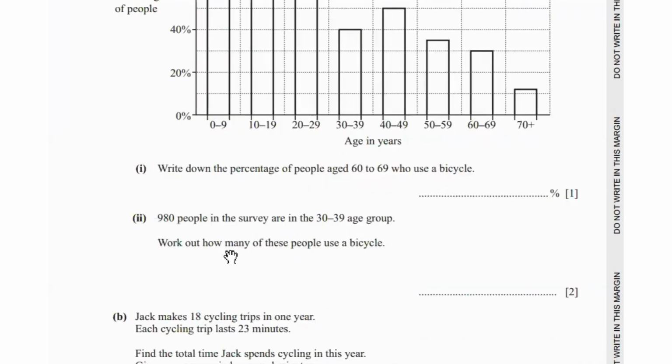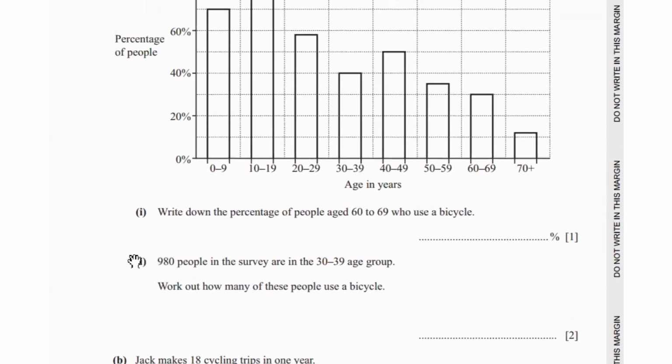Then it says 980 people in the survey are in the 30 to 39 age group. Work out how many of these people use a bicycle. So if there are 980 people in that age group, the percentage of people who use a bike is 40%. So we do 40 over 100 times 980, and that gives us 392. So 392 people use a bike.